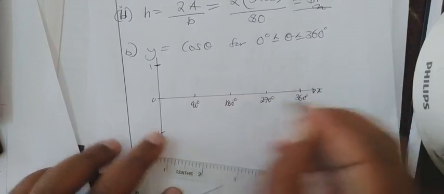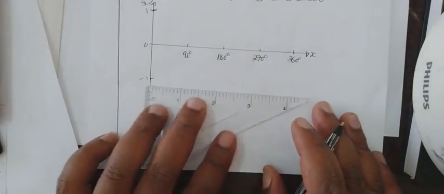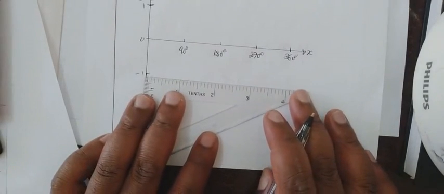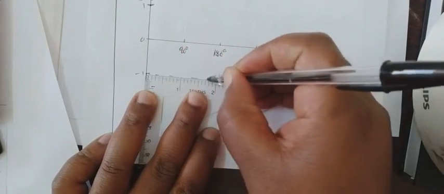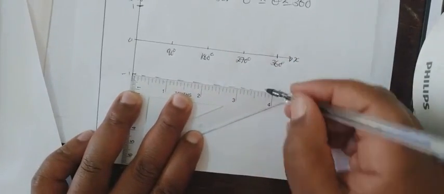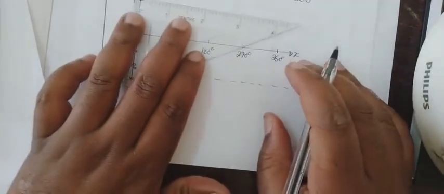Of course, this is x, this represents y. So to make our job easy, we can even create some dotted lines here, which will act as our boundary. Even here.